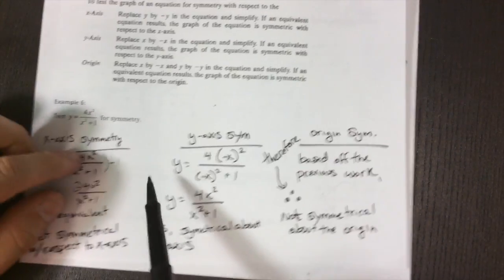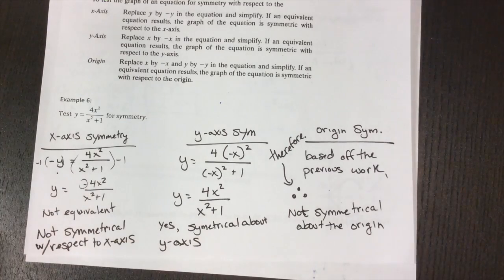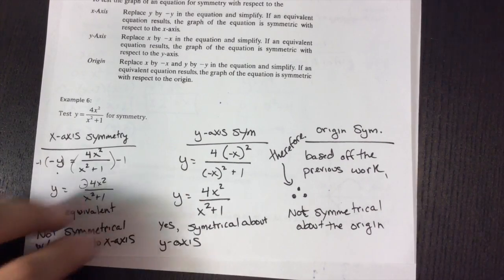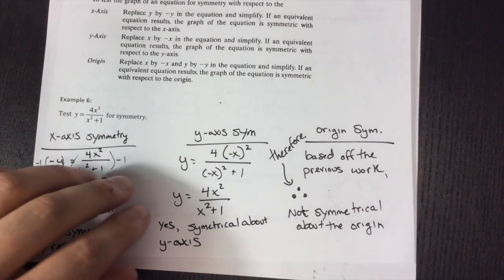Now, sometimes one of these works, sometimes 2 of these work, sometimes we have a shape that is symmetrical about all 3 of these cases. So we're going to flip the page and move on to the last couple problems. We're going to be putting everything from this level together, and we're going to be talking about graphing things.